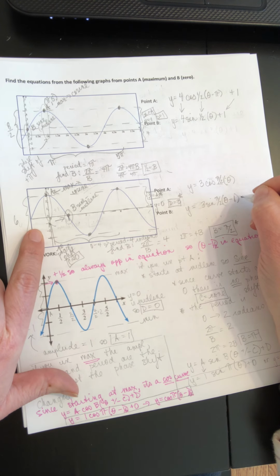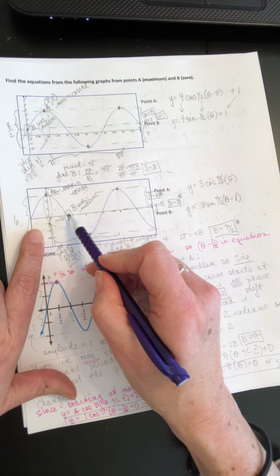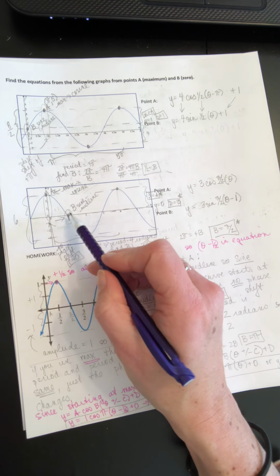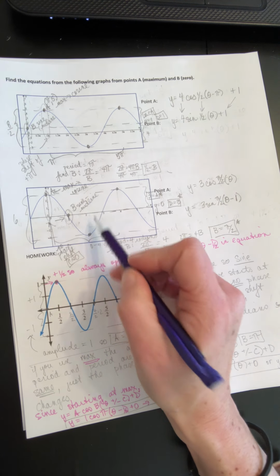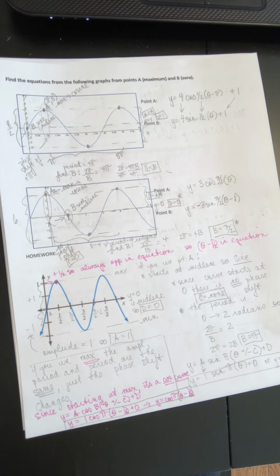And then the other thing you have to be careful of is, like we had on the other sheet, do you see how this is a sine curve? It starts at the midline. Usually sine increases, right? But now it's decreasing. So that means we have a reflection. So make sure you include that negative there, all right?